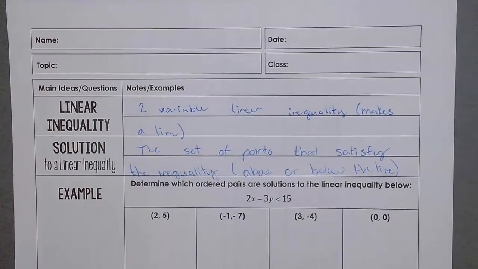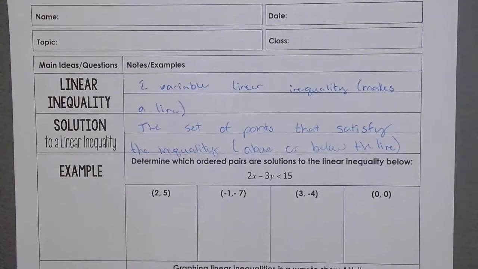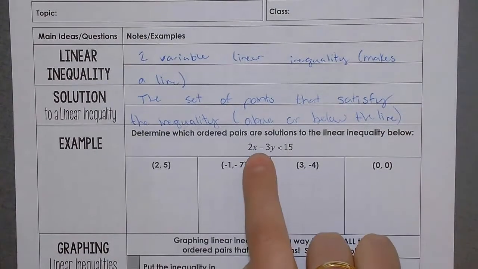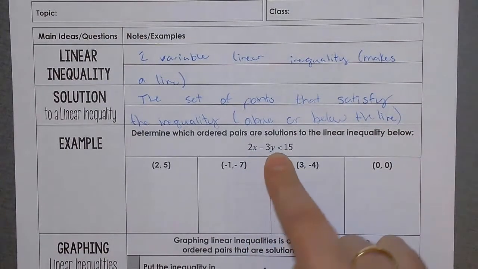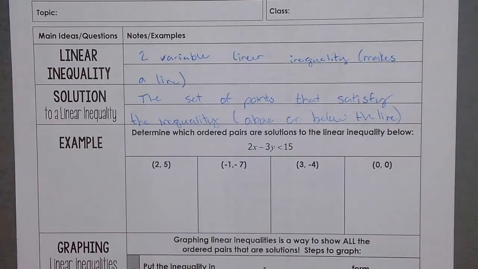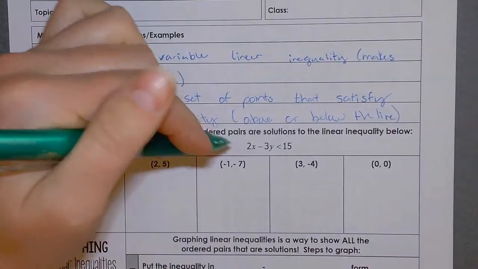But let's first just take a look at how this works out mathematically. When you have a linear inequality, that means that you have something like 2x minus 3y is less than 15. The thing to think about before we start trying to solve this is what kind of points make this true.